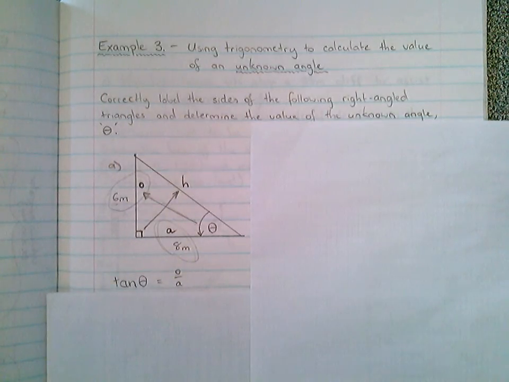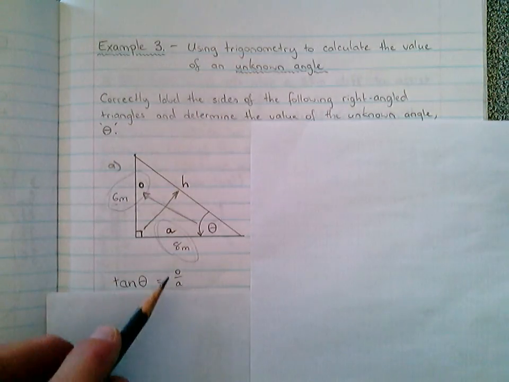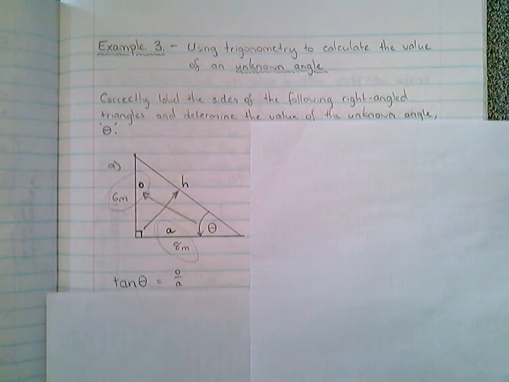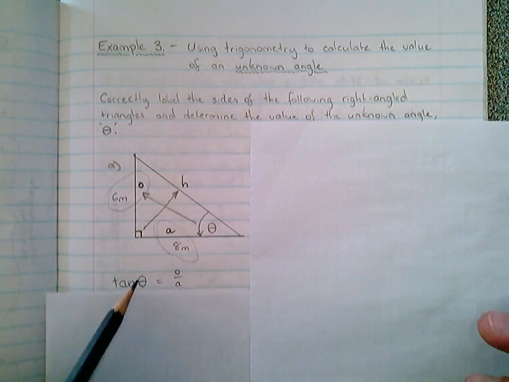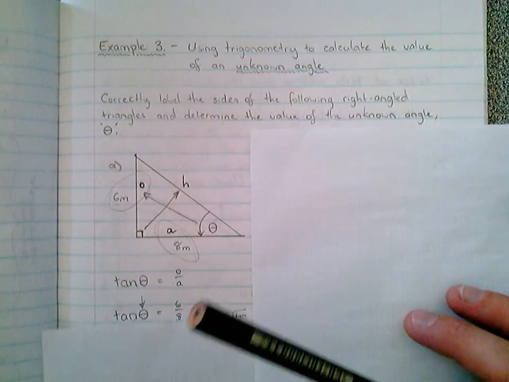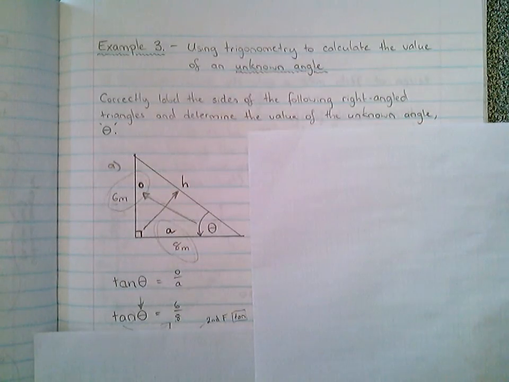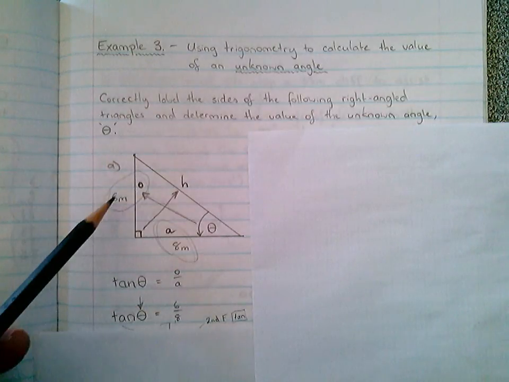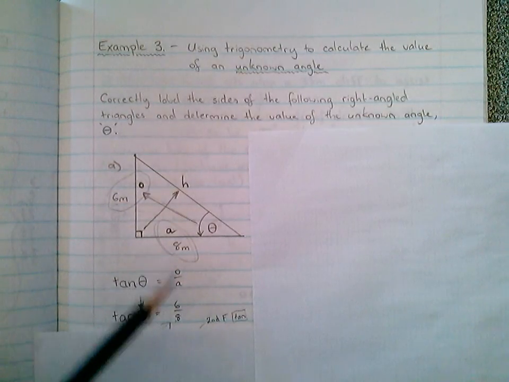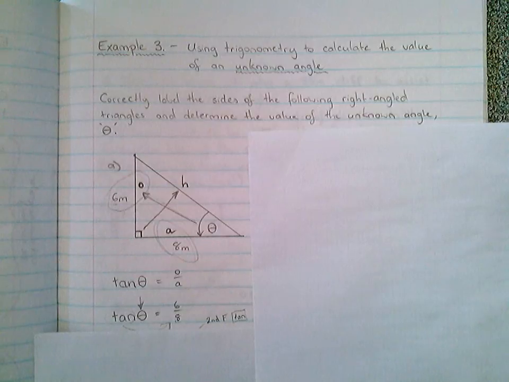We write our tan rule, tan theta equals opposite over adjacent, or opposite divided by adjacent, and we then substitute for theta, O and A. Theta is the unknown in the question. Okay, so we simply leave that as theta. O is 6 and A is 8, thus this fraction here. What we are looking for is theta.